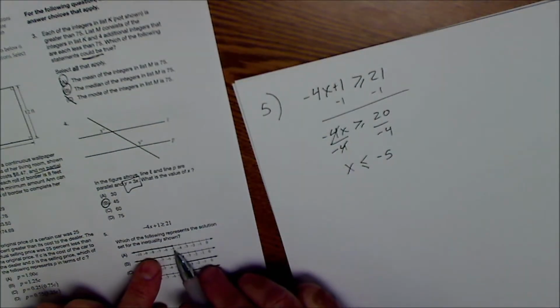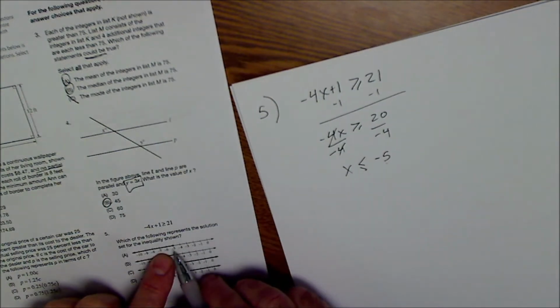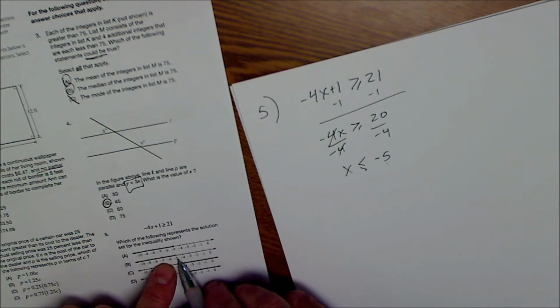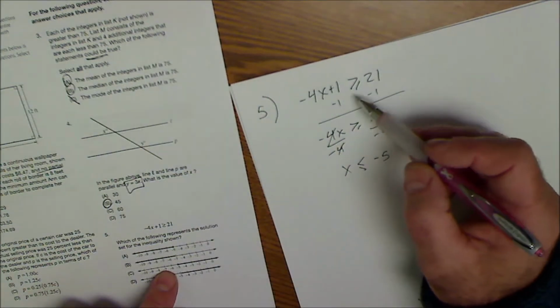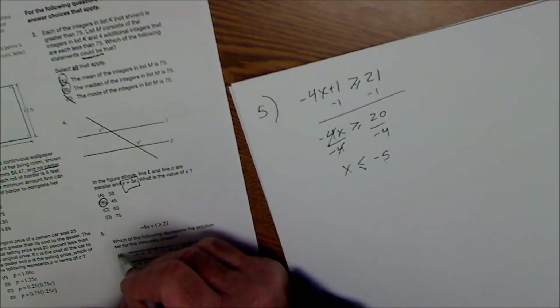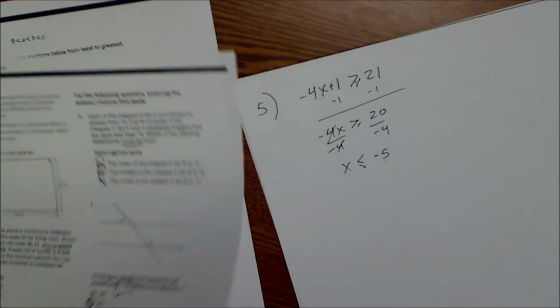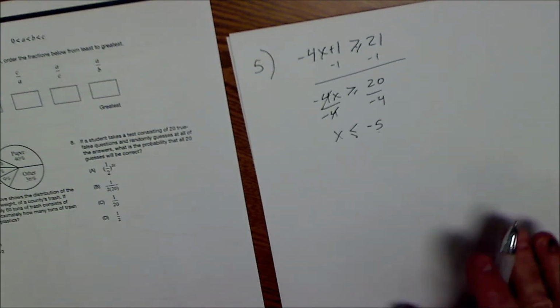Equal to is a colored in dot. So this is inclusive of negative 5, and that's inclusive of negative 5. That would be just less than. That would be you did not understand to flip that when you divide by a negative, same with that. So the correct answer for 5 is A. All right, turn the page.